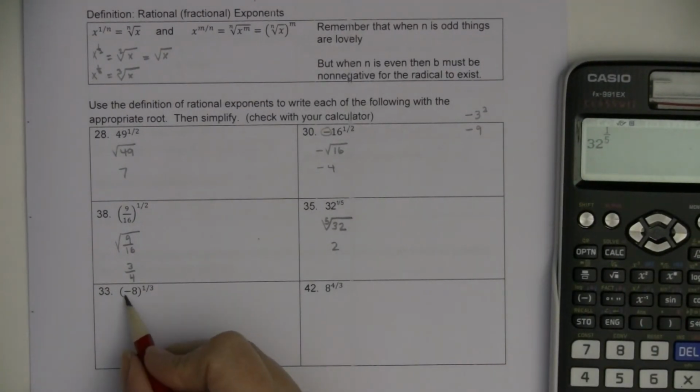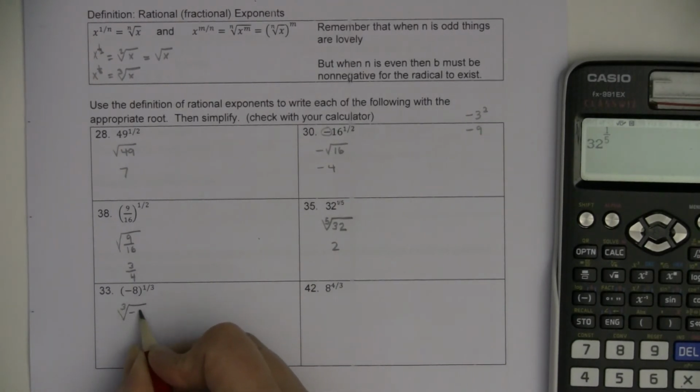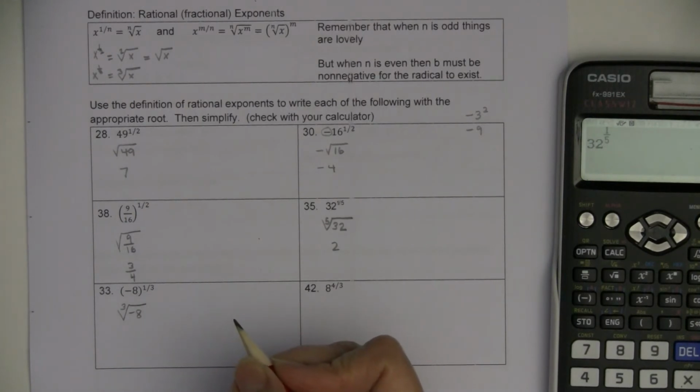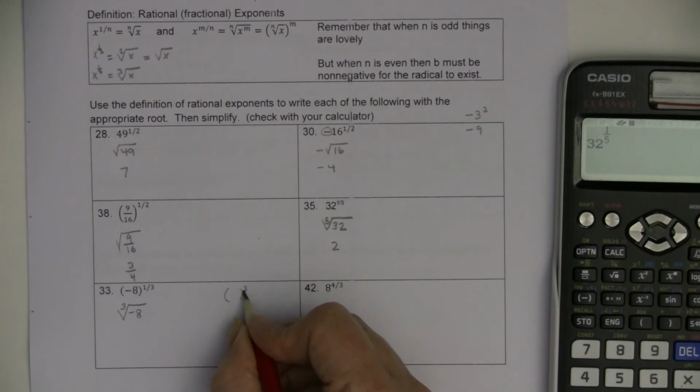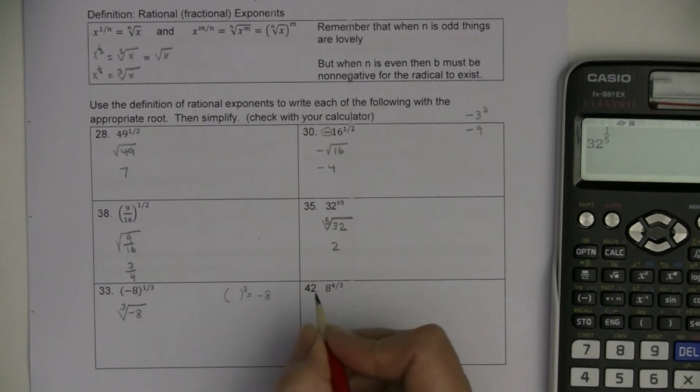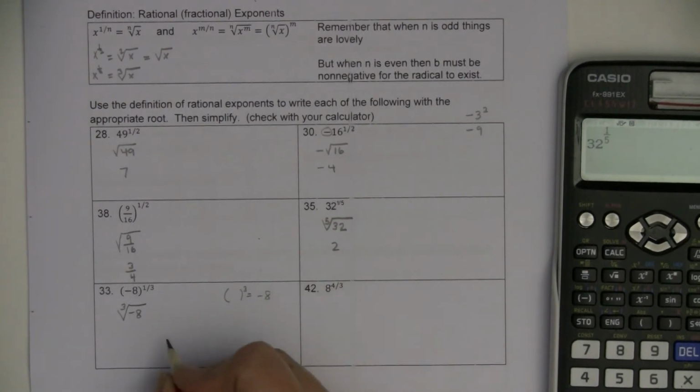And then the parentheses are around the base. So the whole base is negative 8. So this is saying the cube root of negative 8. And we've done the cube root of negative 8 today. We're thinking to ourselves, what raised to the third equals negative 8? And it was negative 2.